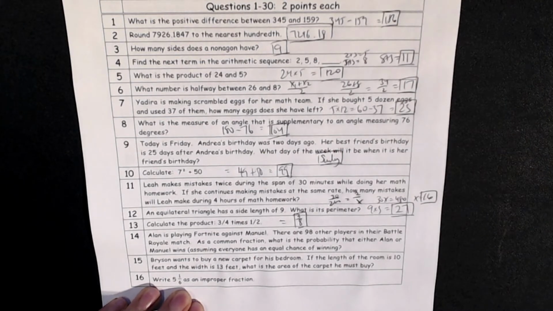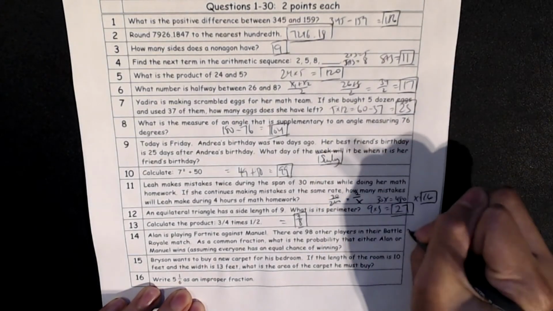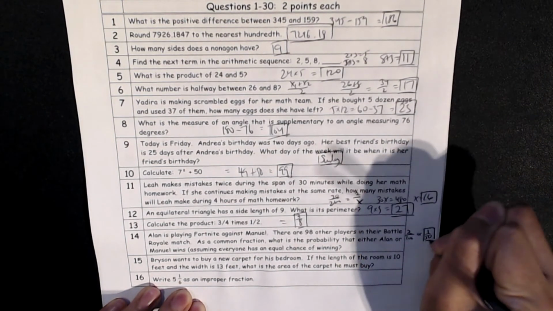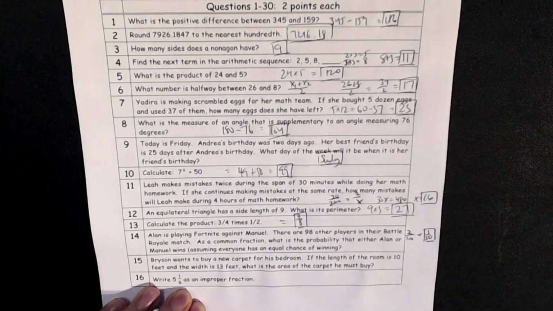Then, we can find the number of successful and total outcomes. Since Alan winning and Manuel winning is both a successful outcome, there are 2 successful outcomes. However, there are 100 total outcomes as there are 100 players, and each of those players winning individually is an outcome, making 100 outcomes. Therefore, the odds of Alan or Manuel winning is 2 over 100, or 1 over 50, which is our answer.